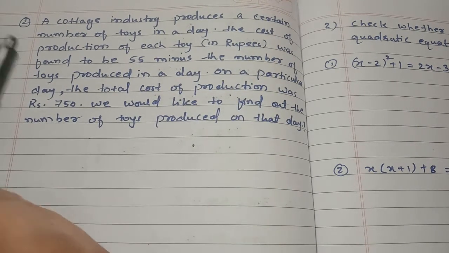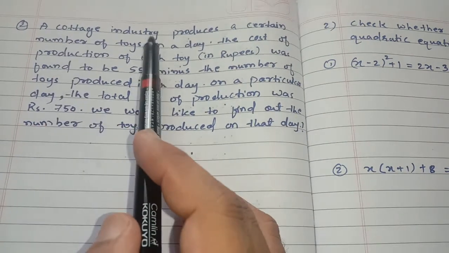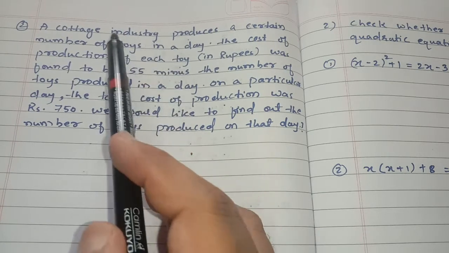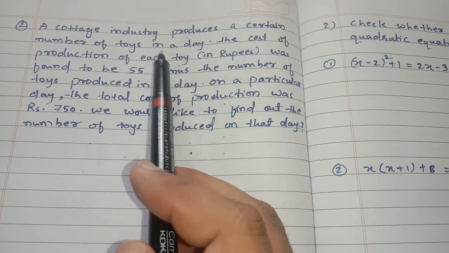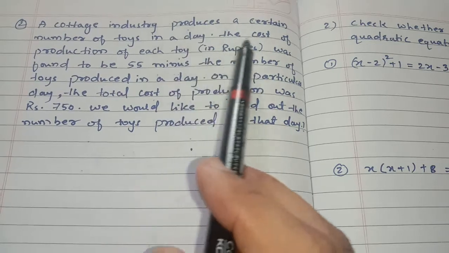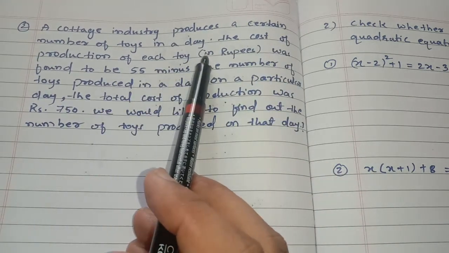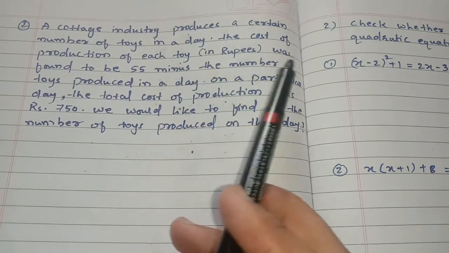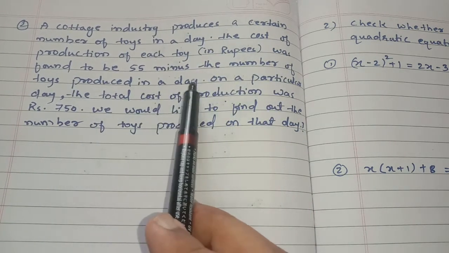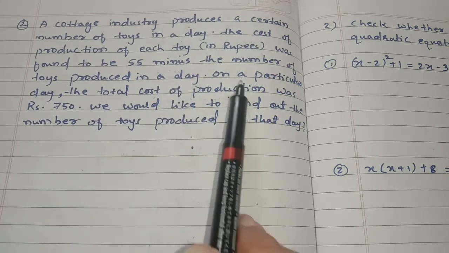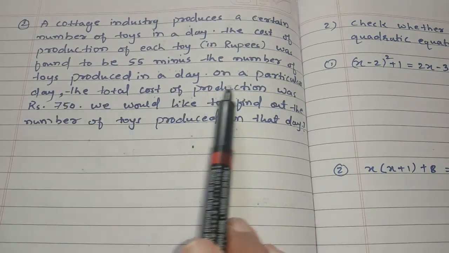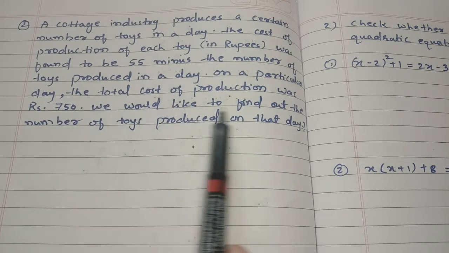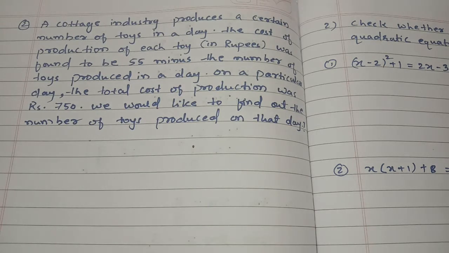Let's start. A cottage industry produces a certain number of toys in a day. The cost of production of each toy in rupees is found to be 55 minus the number of toys produced in a day. On a particular day, the total cost of production was 750 rupees. We would like to find out the number of toys produced on that day.